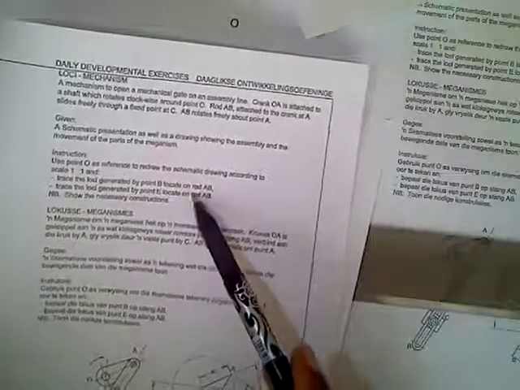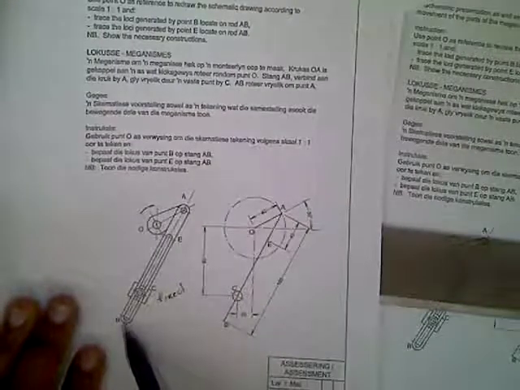Now, instruction. Use point O as reference to redraw the schematic drawing according to scale 1:1. You are going to use this point O. Here is my point O there on my drawing. Then you redraw what you have already been given. Thereafter, you trace the loci generated by point B located on rod AB. By point B, we are going to locate this point. You are going to trace this position B.